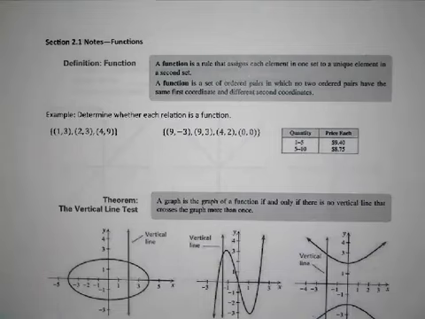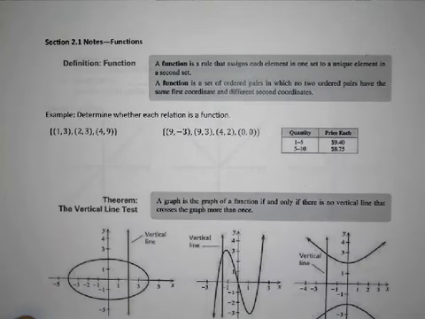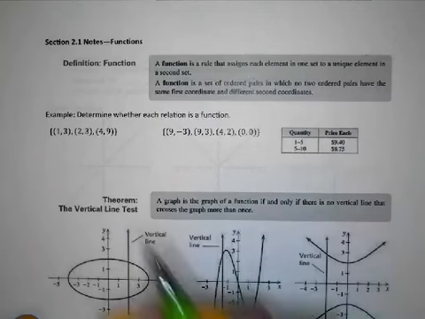These are the section 2.1 notes on functions. So first, a function is a rule that assigns each element in one set to a unique element in the second set. A function is a set of ordered pairs in which no two ordered pairs have the same first coordinate and different second coordinates. So you might recall this is where each individual input or x value has a unique output or y value.